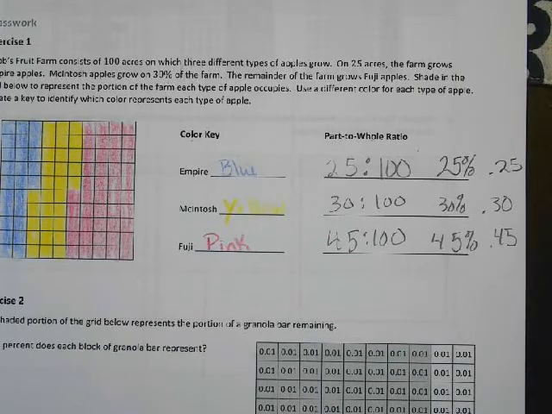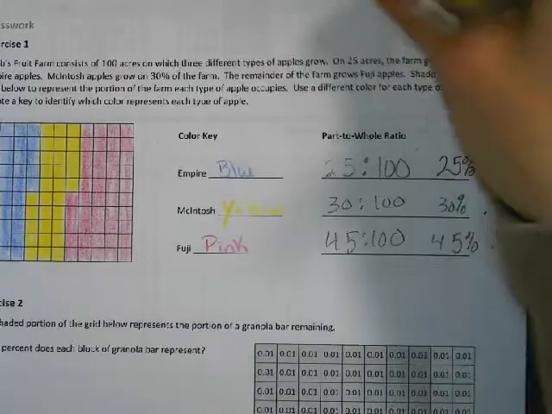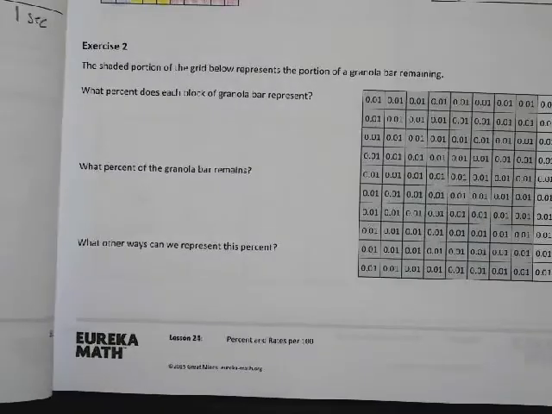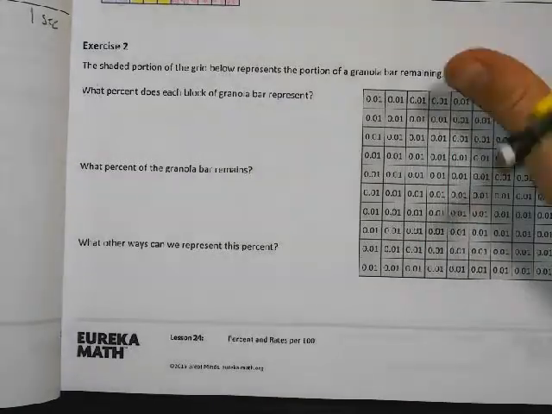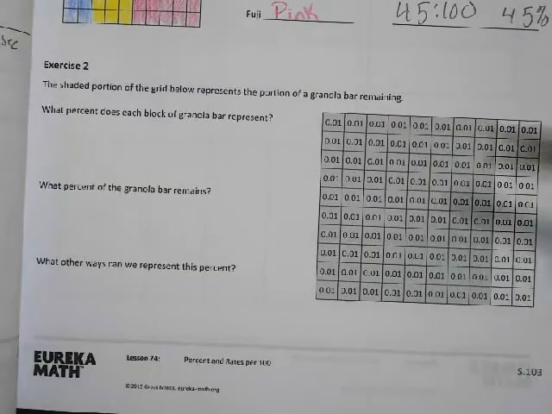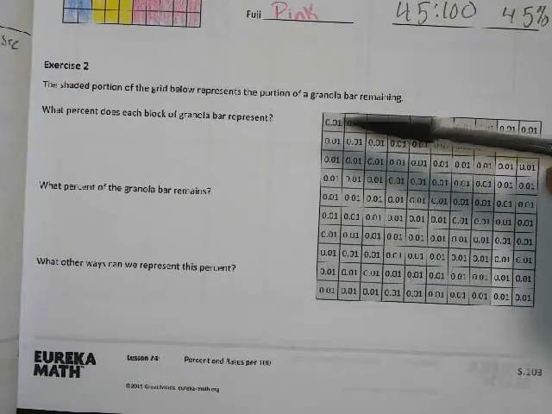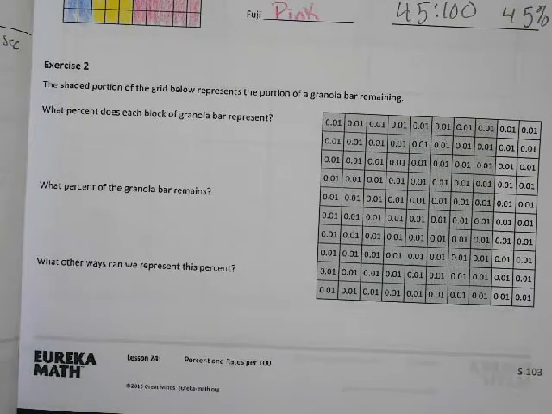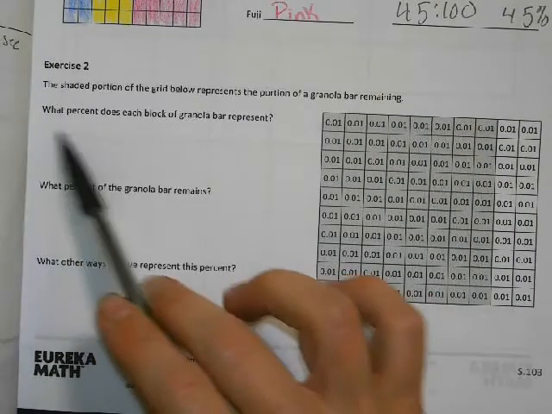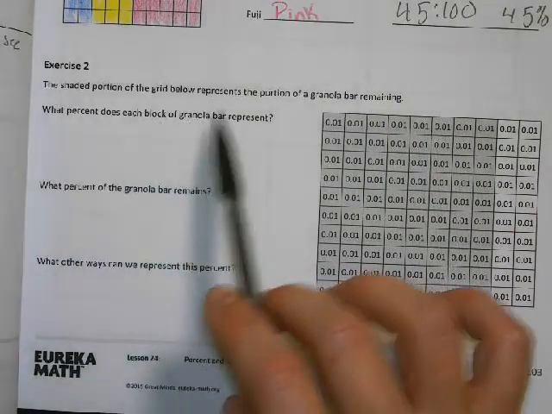So you have an additional example. The scenario is, the shaded portion of the grid below represents the portion of a granola bar remaining. So the shaded part is what is left. If you see, they give us the decimal 0.01, which is 1/100th. This is asking us what percent does each block of the granola bar represent?